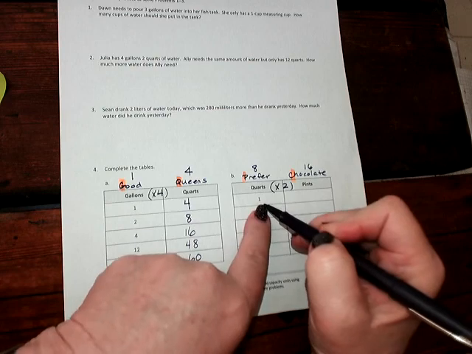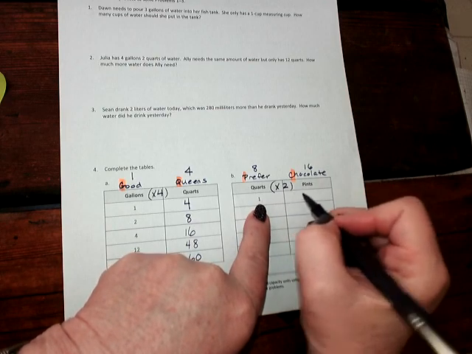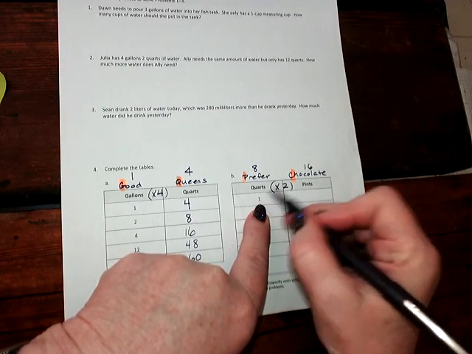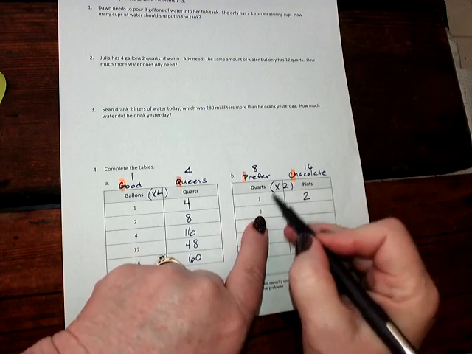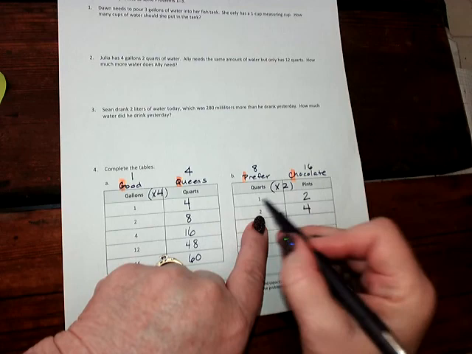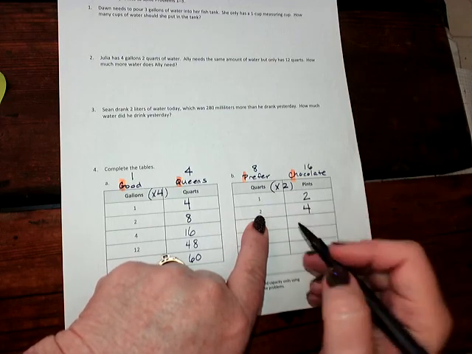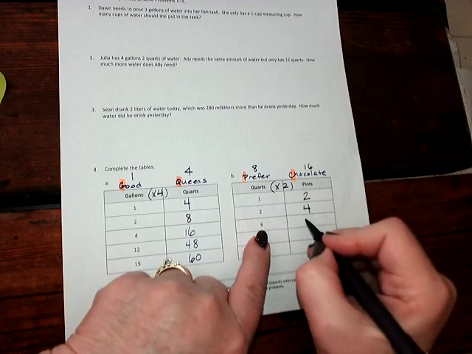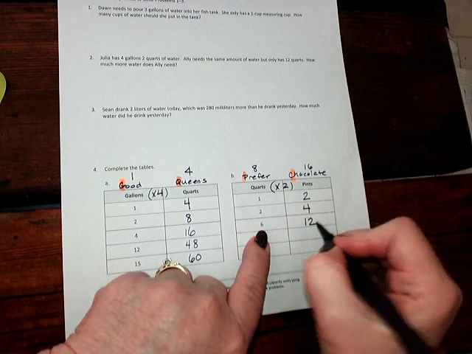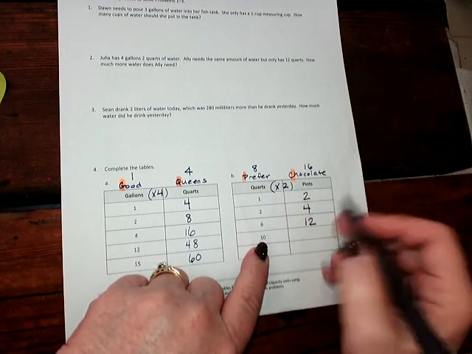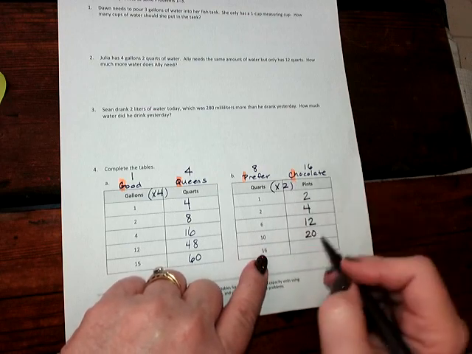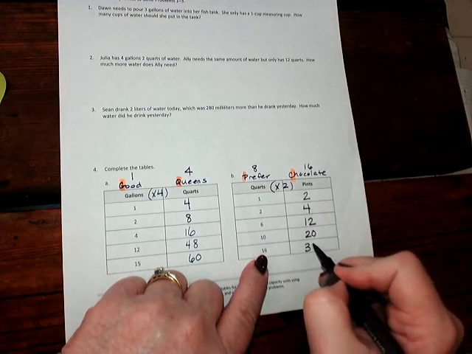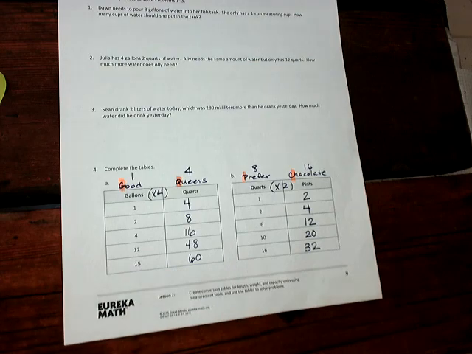Now on the other side, on the quarts times 2, that means in every quart, there are 2 pints, because 1 times 2 is 2. 2 times 2 is 4, so there's 4 pints in 2 quarts. 6 times 2 would be 12 pints. 10 quarts would be 10 times 2, which would give me 20 pints. And 16 times 2, which would give me 32 pints in 16 quarts.